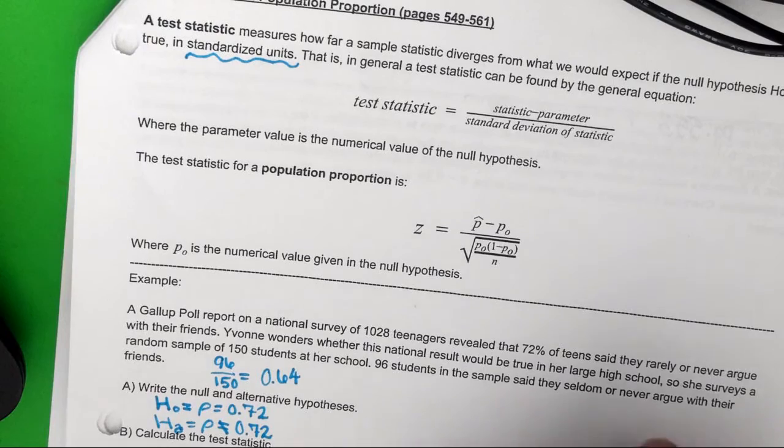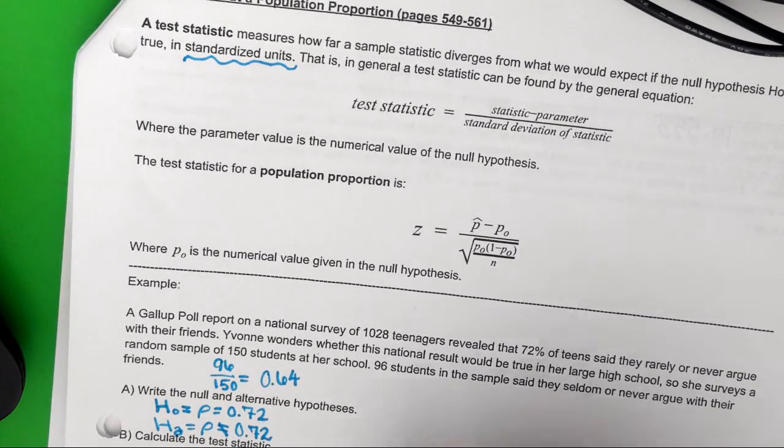The other number doesn't matter, that was from the national sample. This one did matter because that's what she had to go on.